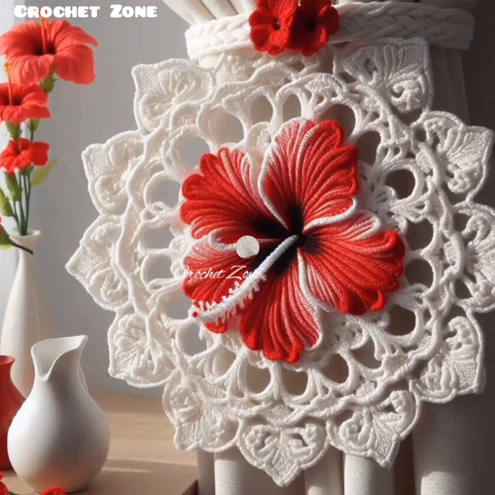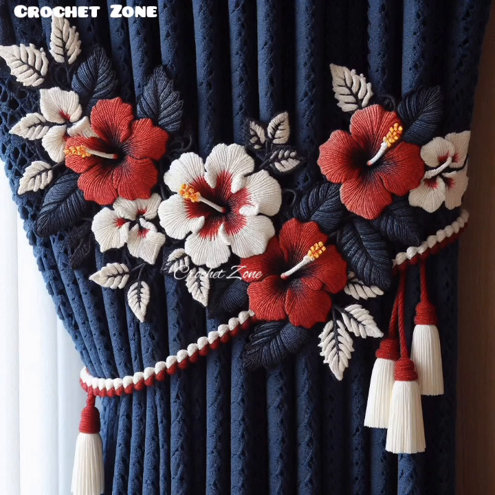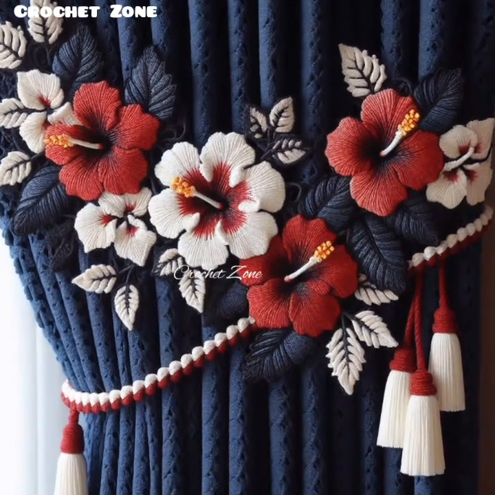Buttoned bands. Crochet a band that buttons together around the curtain. These designs can be easily removed and adjusted.